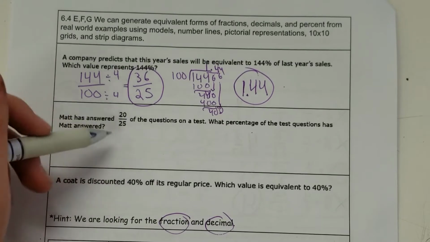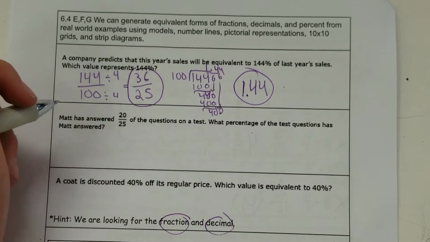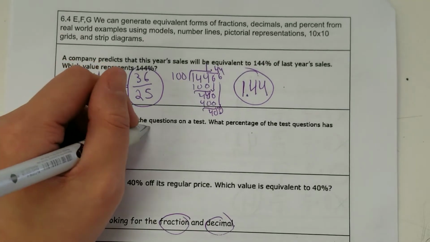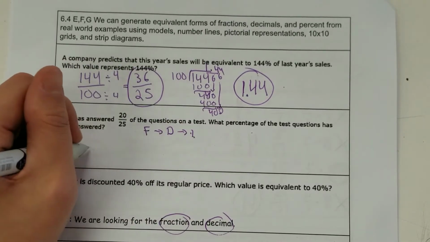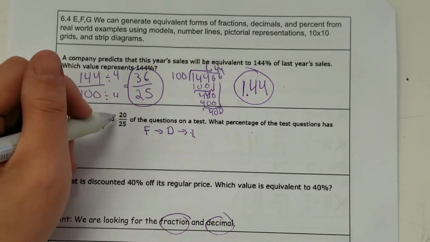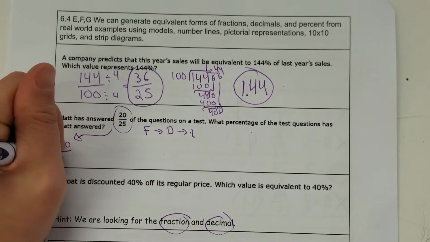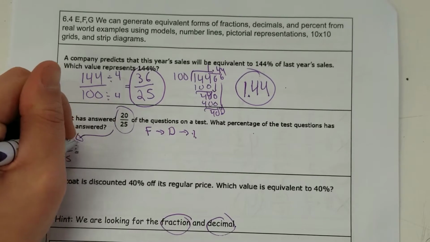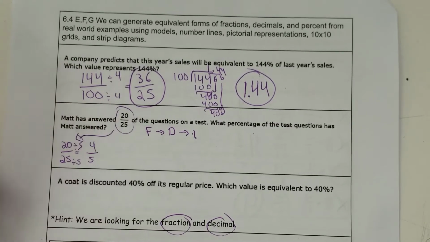Next question we have is a fraction, and we're trying to change it to be a percentage. And if you don't remember how to go from fraction to percent, you can just go from a fraction to a decimal to a percent. So before I do all that, this is kind of a big number. I kind of want to simplify it a bit. If I divide by 5 on the top and the bottom, I should get 4 over 5.